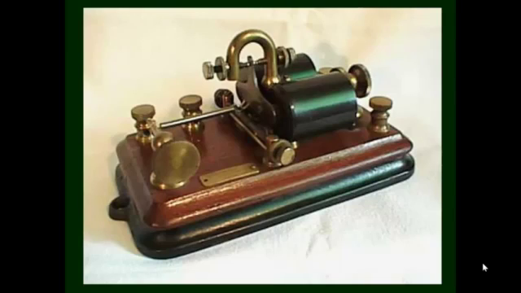So the original relay, and that's why it's called a relay, was a device for relaying the contact closure of a telegraph key at intervals along the telegraph wire as it traveled across the country from one end to the other.